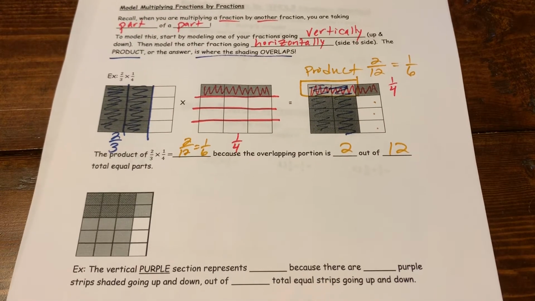Let's do another example. And again, I apologize that my colors are a little bit different. It did not print correctly. I didn't have a color printer, I apologize. So let's take a look here.